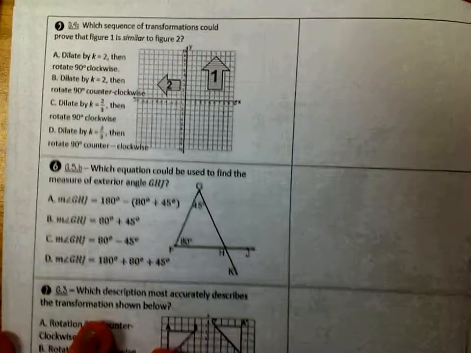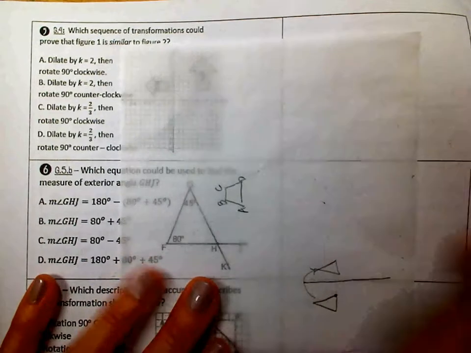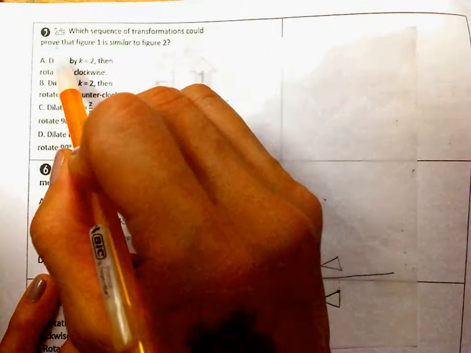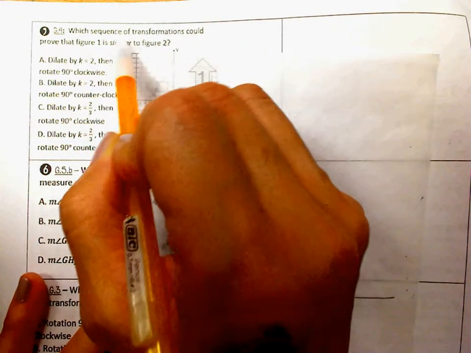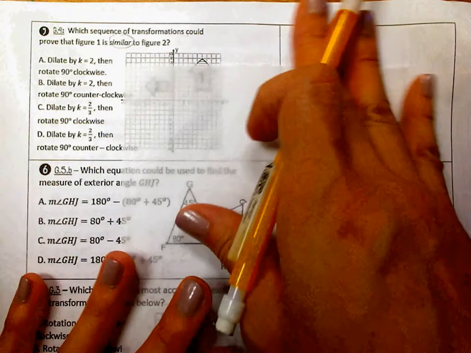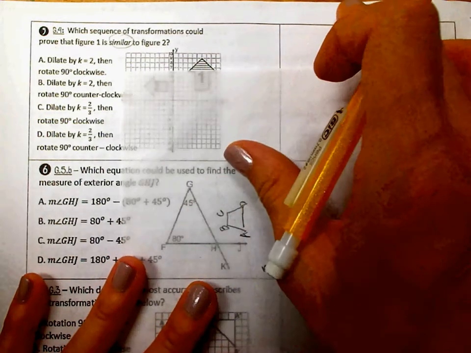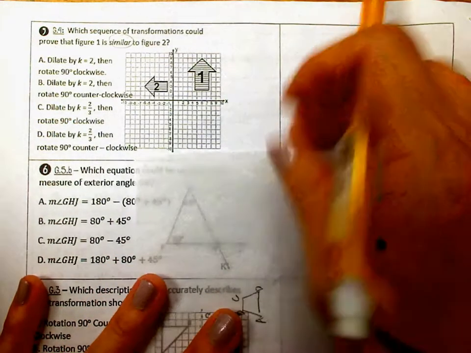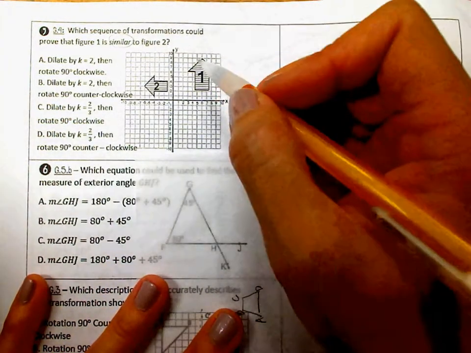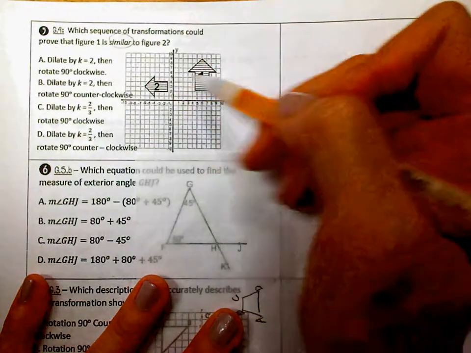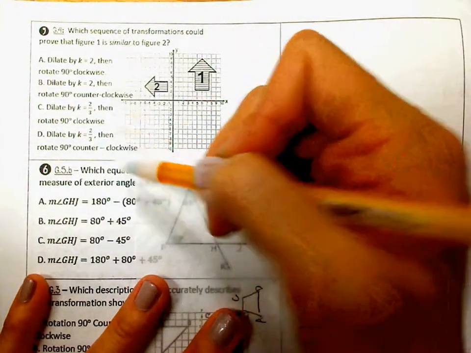And then number 5, okay, looks like I probably need to use scrap paper again. Which sequence of transformations could prove that figure 1 is similar to figure 2? Remember, similar means same size, different shape. Okay, so looks like, don't get freaked out. I'm going to just use the answer choices to figure out what's the best answer.